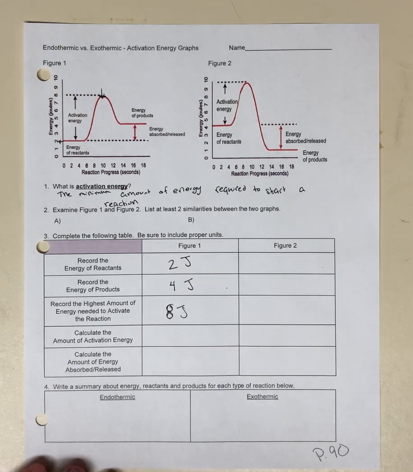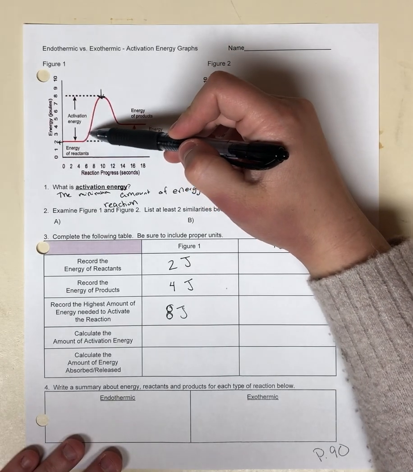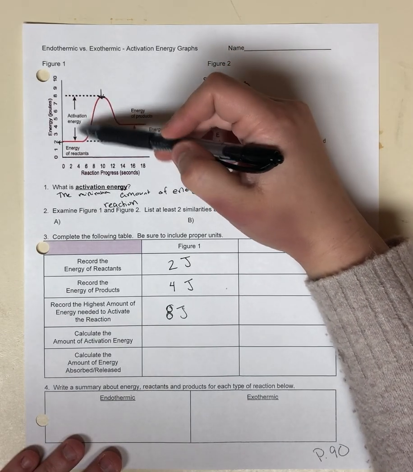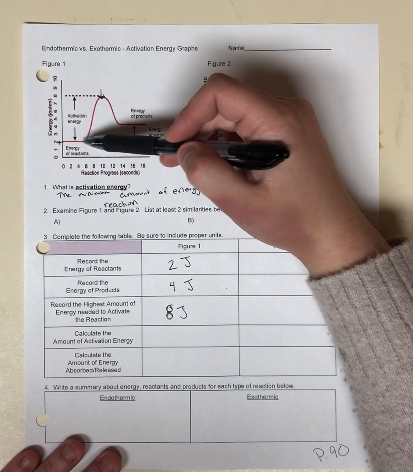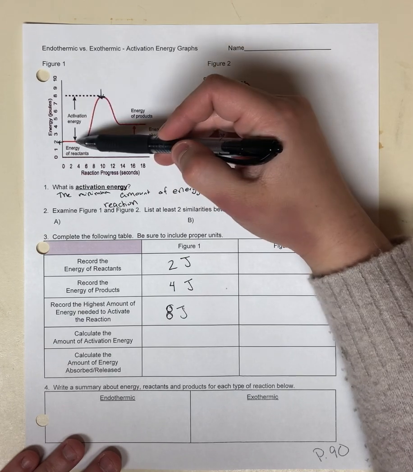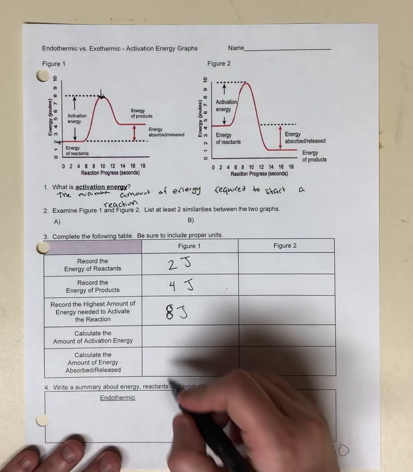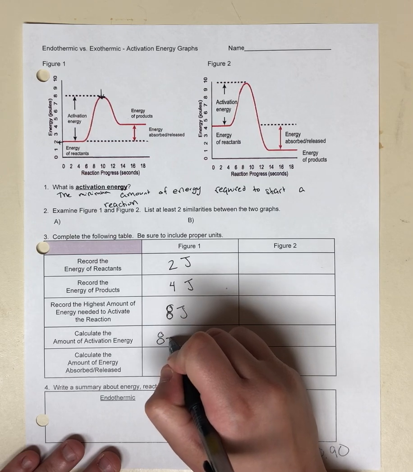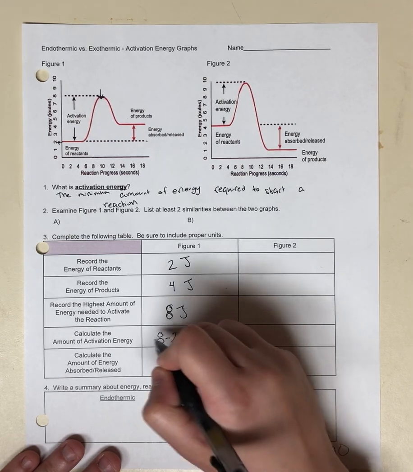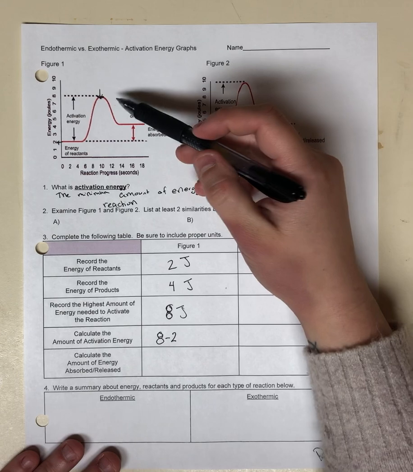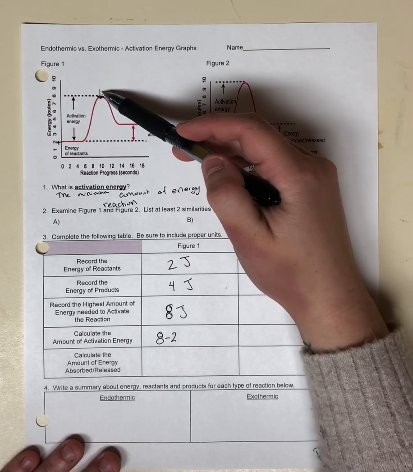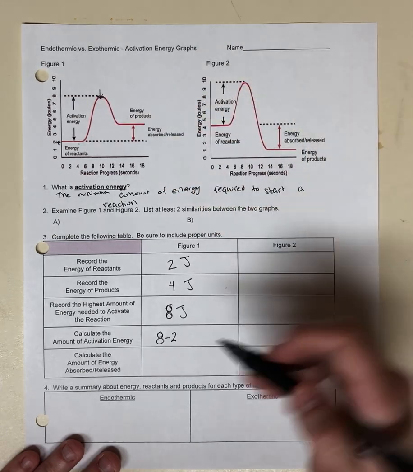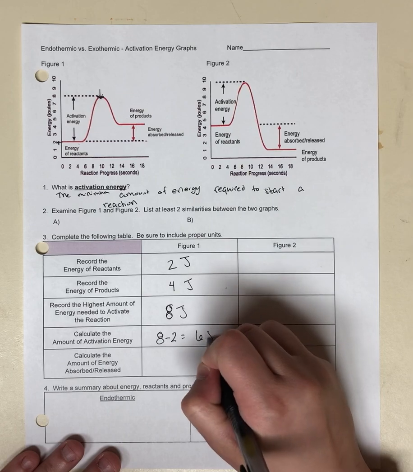Okay, now we're going to calculate the amount of activation energy. The activation energy is this bump here, and as you can see, it's actually labeled here. So it's going to be the top of the graph minus the bottom of the graph. So 8 minus 2 in this case, because 8 was the highest bump and 2 is the energy of the reactant. So from the highest bump to the start of the reaction equals 6 joules.